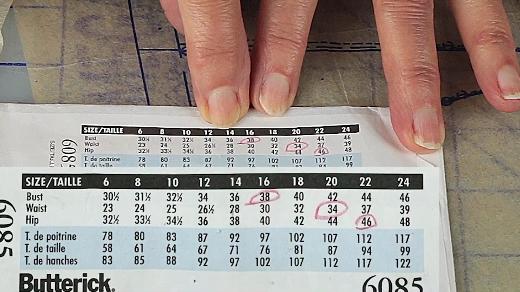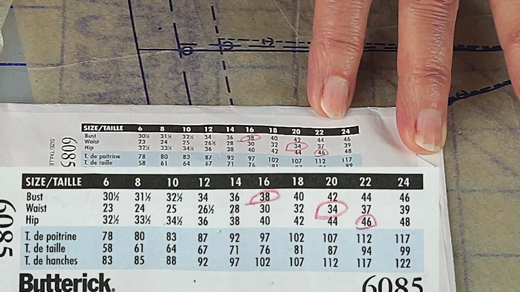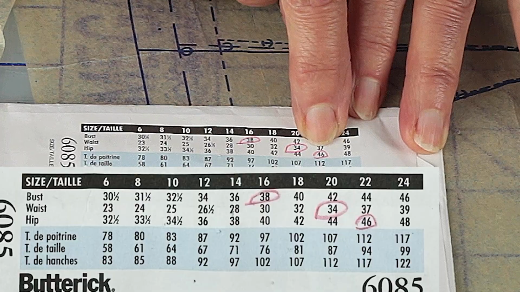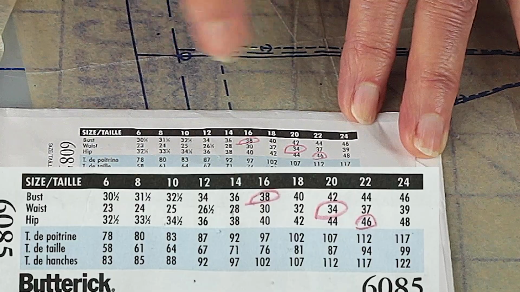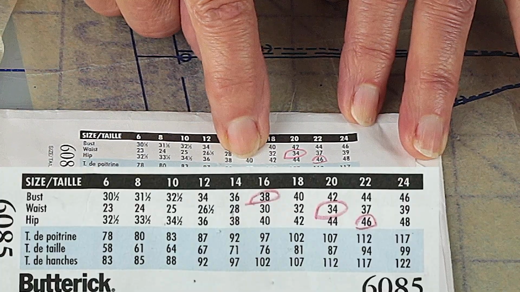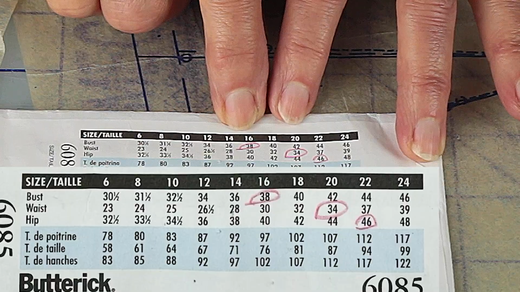But for most of us, we are not in that proportion. In the example we are imagining, we have a smaller bust than we have hip. Now, you might be the opposite. You might have a larger bust going to a smaller hip, and so you'd be doing the reverse of what I'm about to explain.